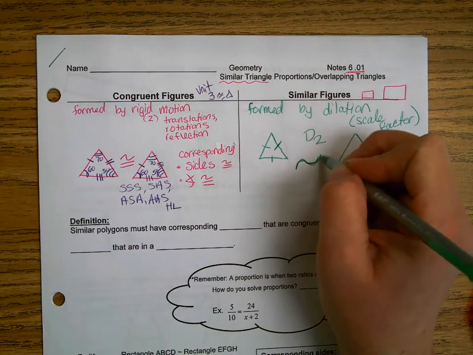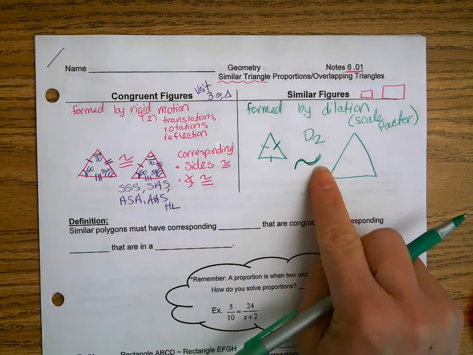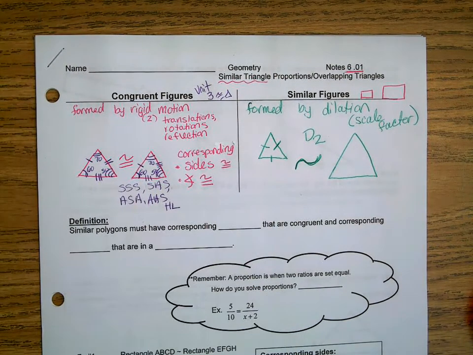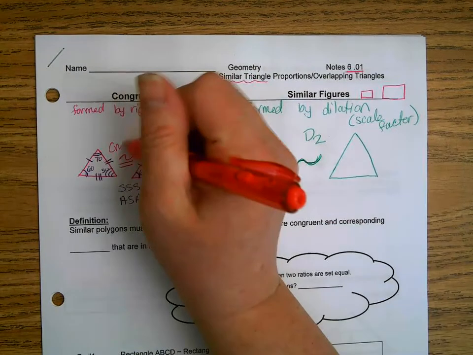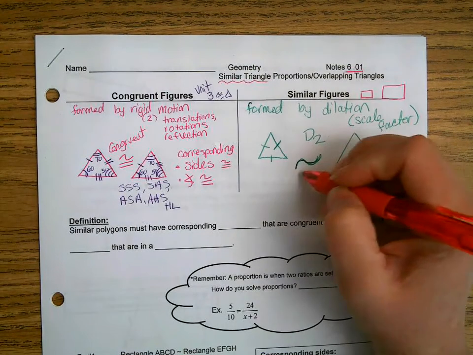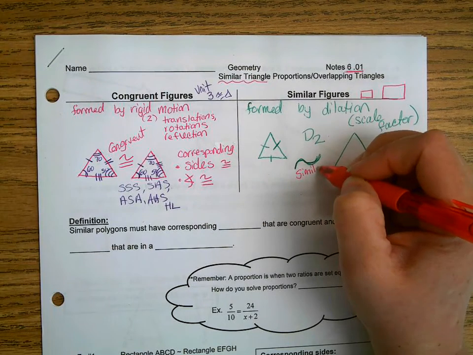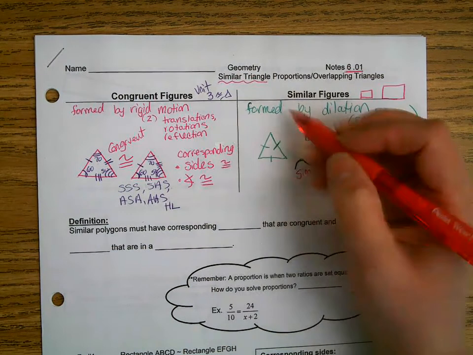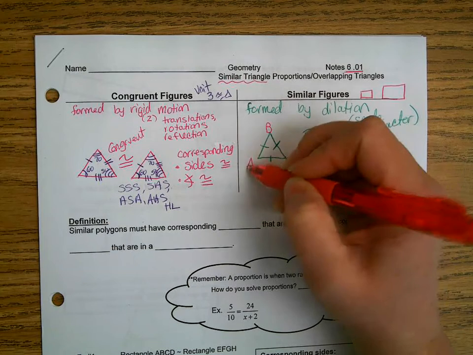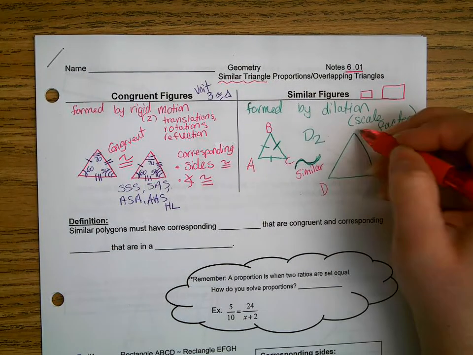Okay, so this is a symbol for similarity. It's a squiggle, okay? No equals. So this is the symbol for congruent. This is the symbol for similar, meaning triangle ABC is similar to triangle DEF.